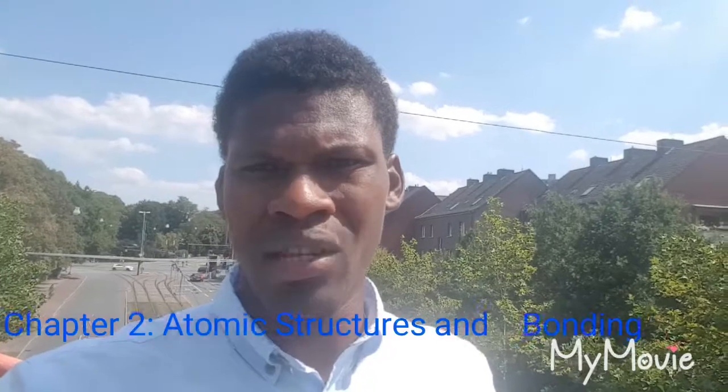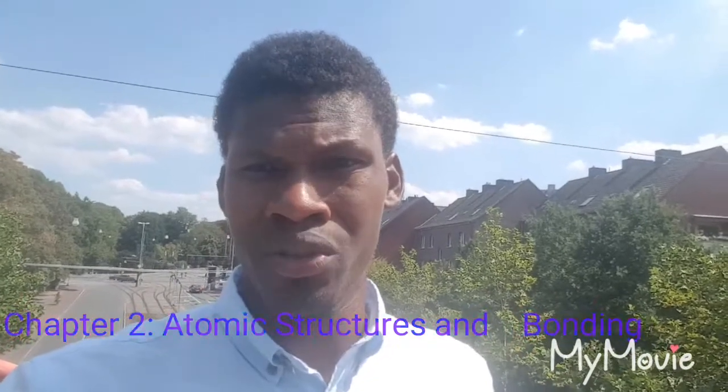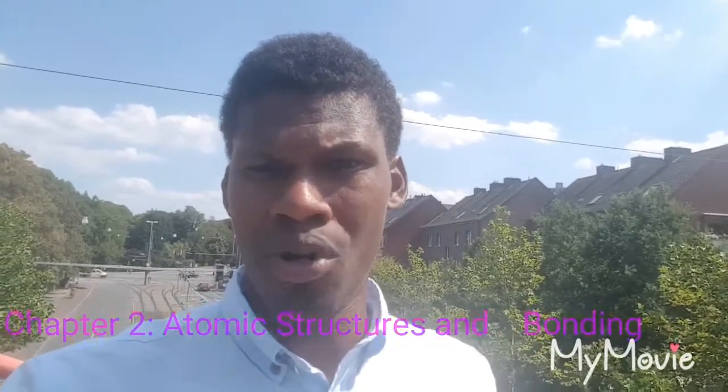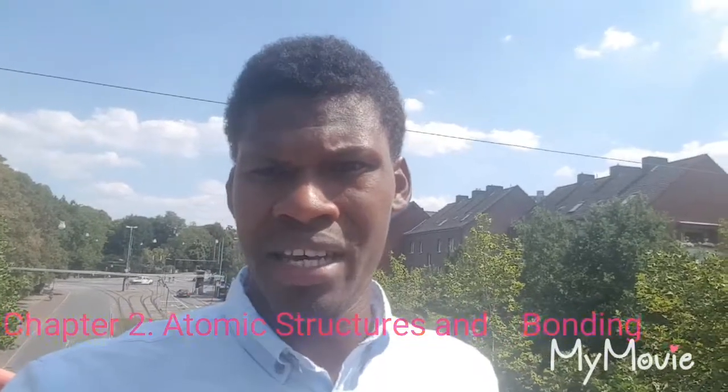So basically that's the introductory part of material science and engineering, chapter 1. In chapter 2 we're going to start looking at the chemistry side of it. We look at the atomic structures and bonding, how these are related. So we start building it from atomic scales all the way to the macroscopic level.